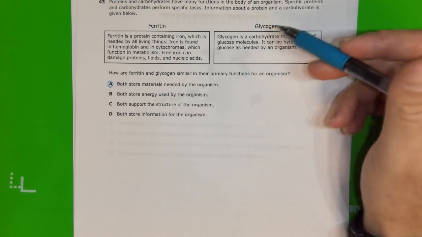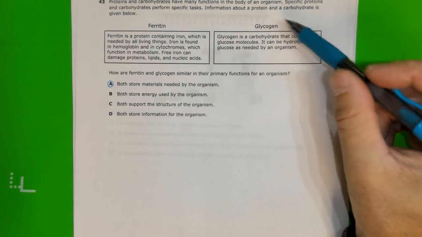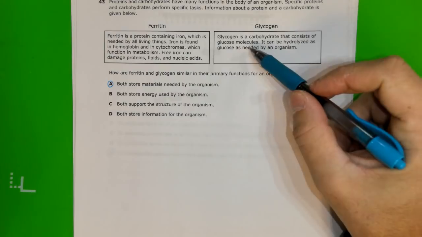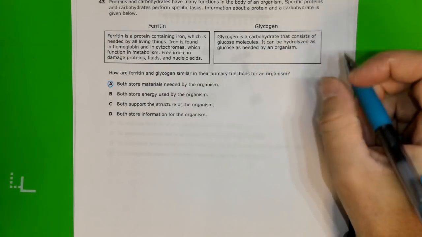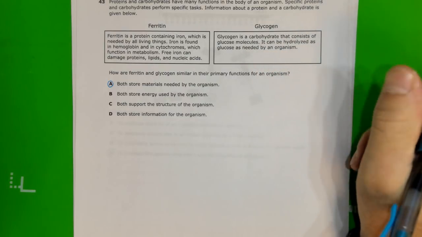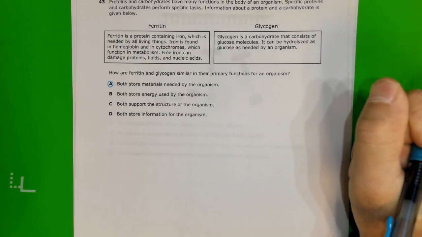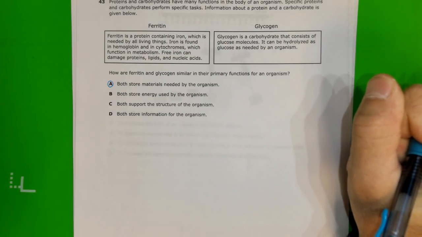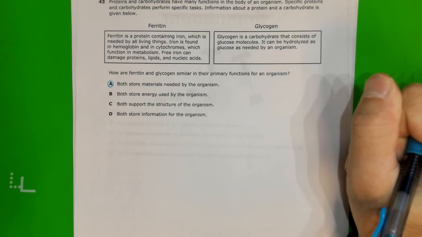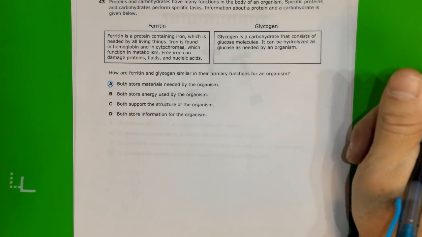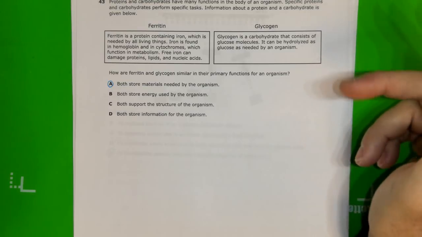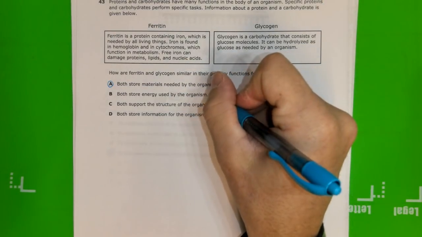And then let's talk about glycogen. It says glycogen is a carbohydrate that consists of glucose molecules. It can be hydrolyzed as glucose as needed by an organism. So it says, how are ferritin and glycogen similar in their primary functions? Well, if we start eliminating questions, there's no real good way to start on this question, so I'm going to start by elimination. They don't store energy.